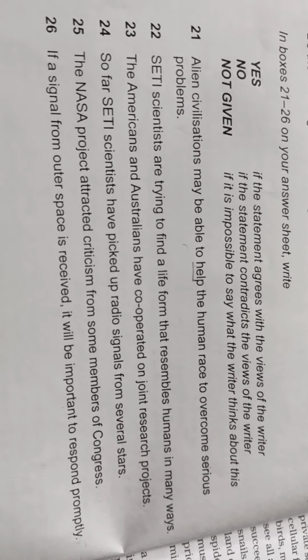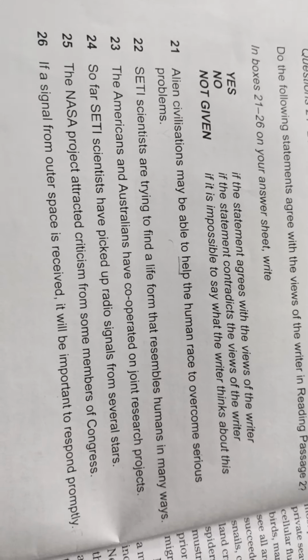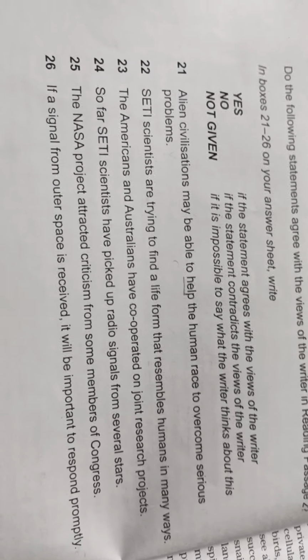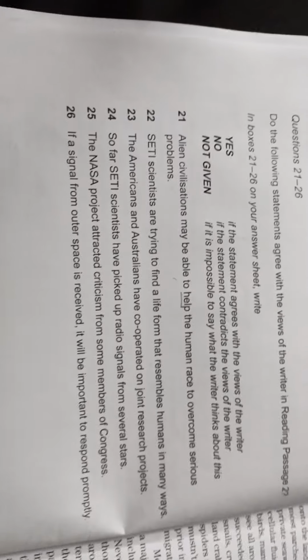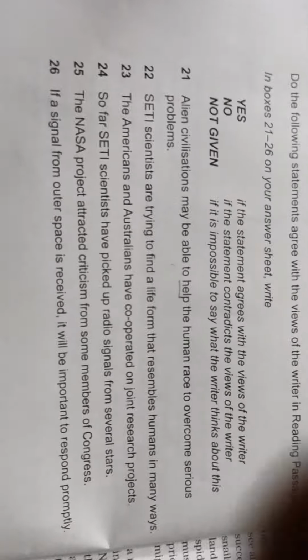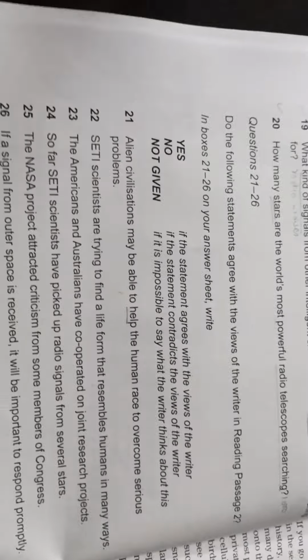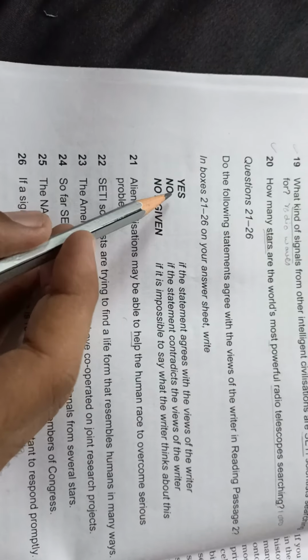So, first of all, we will start with question number 21. I'm telling you how you will deal with yes, no, and not given, and how you will distinguish between no and not given. This is the most typical question most students ask: I am mostly confused between no and not given.